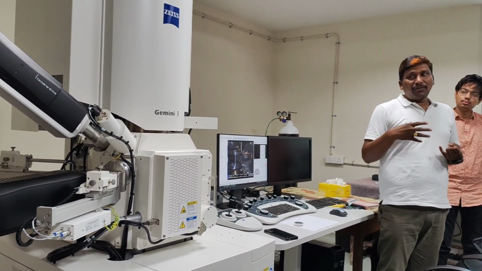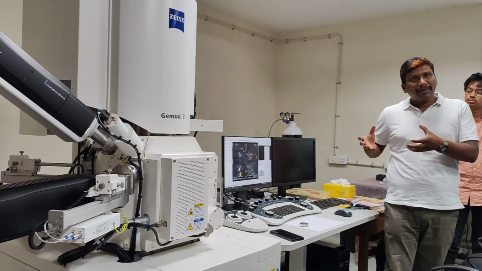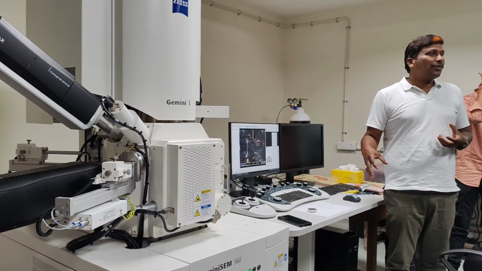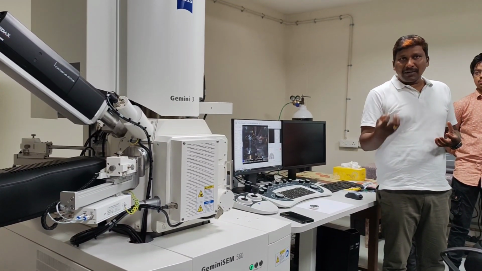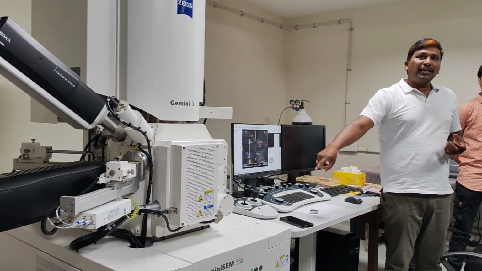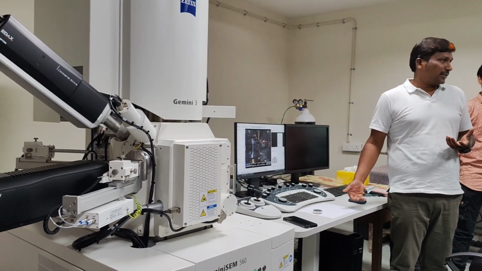If you want to see the sample in its native condition, instead of making it conducting, you have a variable pressure technique where you introduce some gas molecules. The gas molecules interact with the electron beam and form ions. Because of their heavy nature, the ions sit on the sample surface and neutralize it, and then you can image the biological sample.